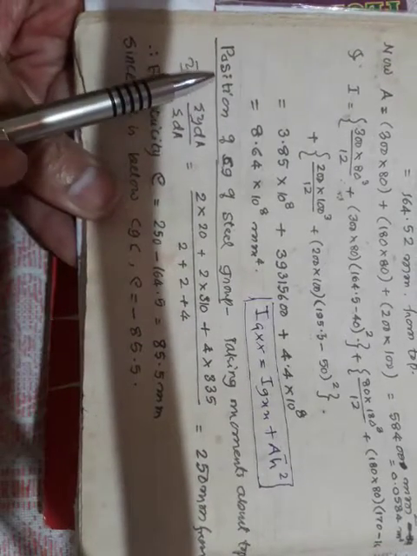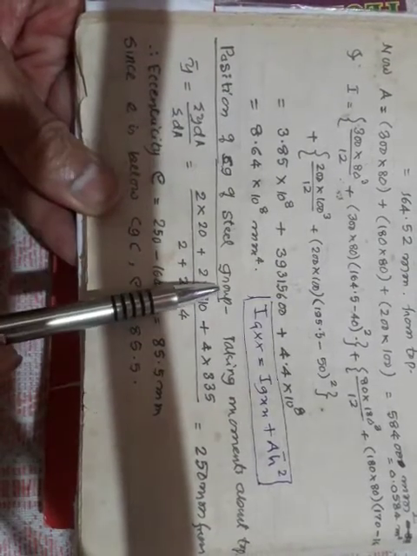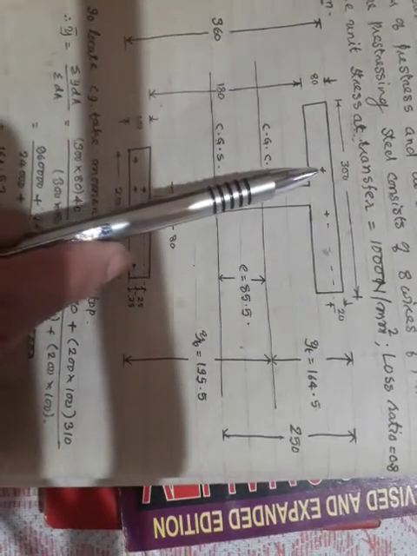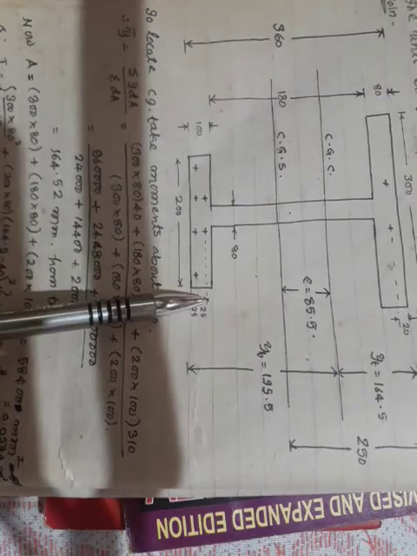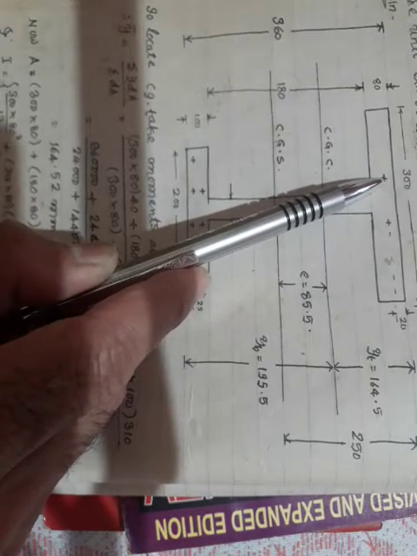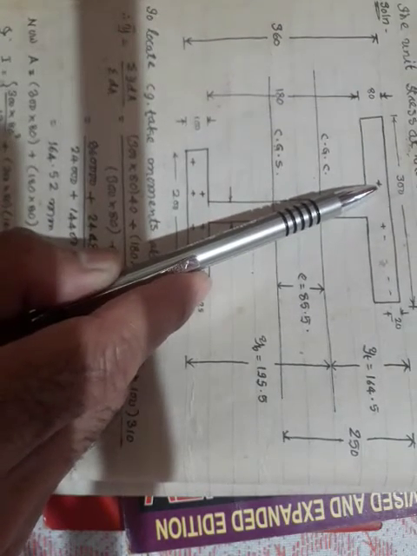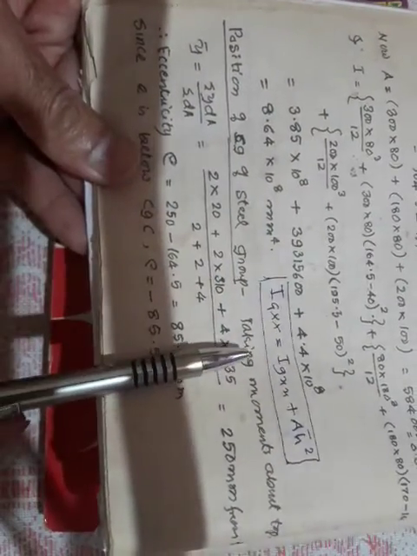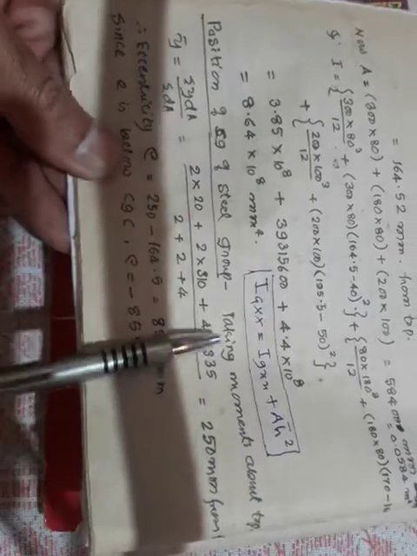Okay, so now I will go to find out the CG of the steel group. CGS I have to find out. See now, some steel is here, some steel is here, and some steel is here. So now I have to find out where CGS lies. Let us assume that the area of this steel is 1 unit. So I will again take the moments about the top, of all steel.